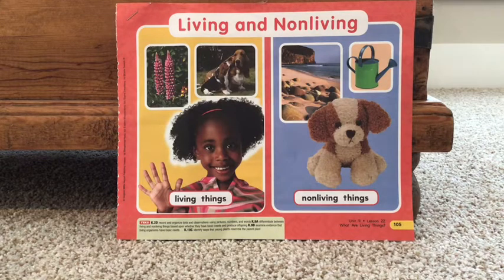Look at the first label, the one that says living things. The label's at the bottom. We have a picture of flowers, a dog and her puppy, and a girl. Now these are examples of living things. Why? Because they move on their own, they grow, they eat, they drink, and they need air to breathe.